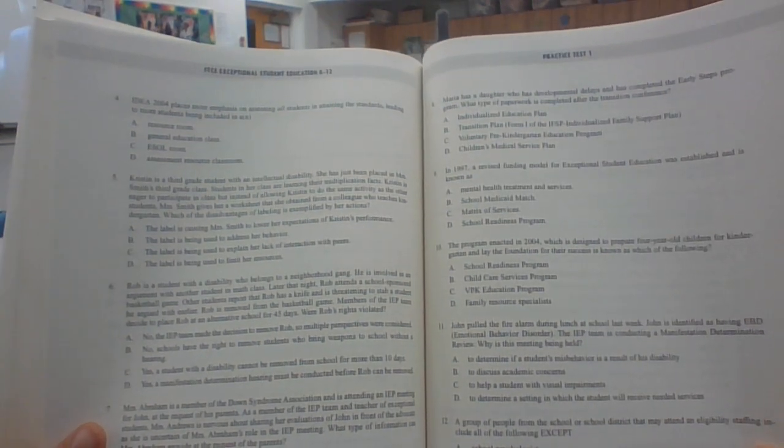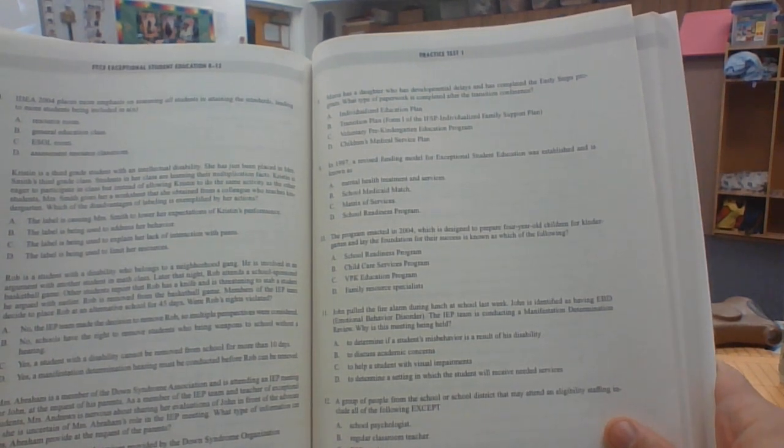8. Maria has a daughter who has developmental delays and has completed the Early Steps program. What type of paperwork is completed after the transition conference? A. Individualized education plan. B. Transition plan, Form 1 of the IFSP, Individualized Family Support Plan. C. Voluntary Pre-Kindergarten Education Plan. Or D. Children's Medical Services Plan.